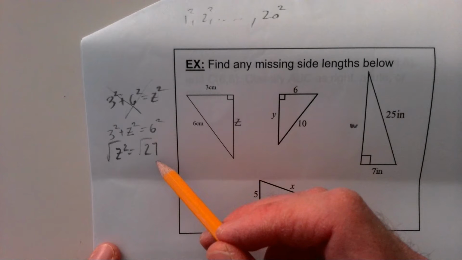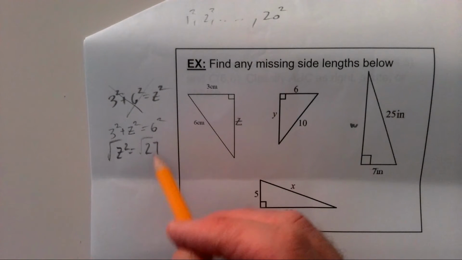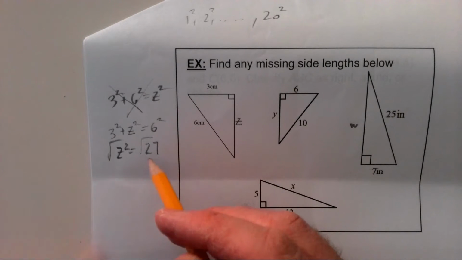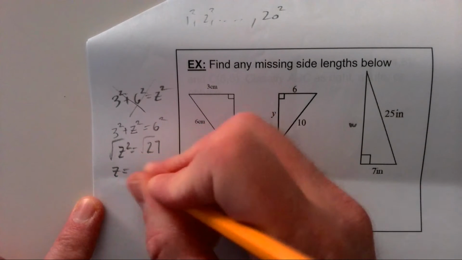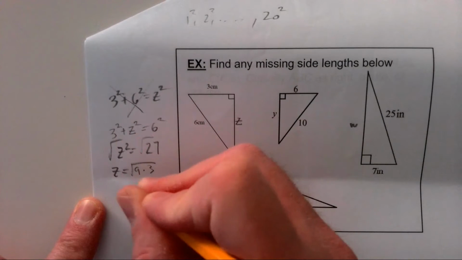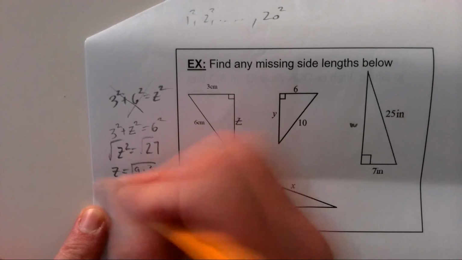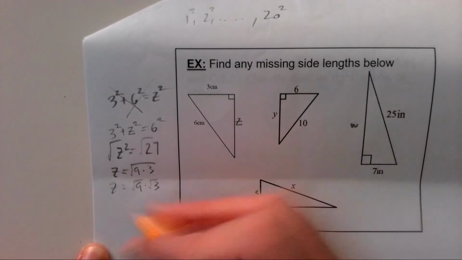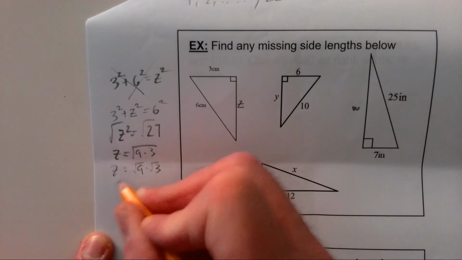We're never going to leave them in unreduced form, meaning we want to identify if we have any perfect square factors. Well, 9 is a factor of 27. 9 is a perfect square. So just as a review, you could write that as the square root of 9 times 3, which is the same as the square root of 9 times the square root of 3. And any square roots we know, we're going to go ahead and take. So that would be our final answer.